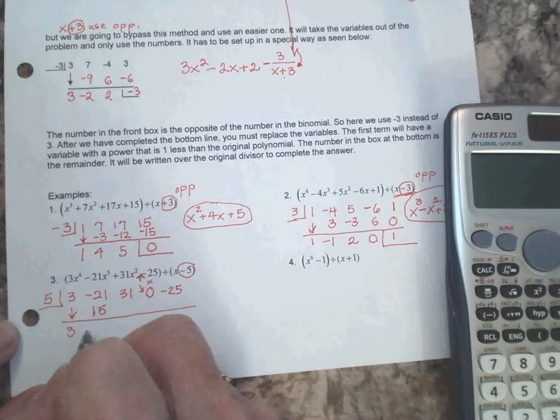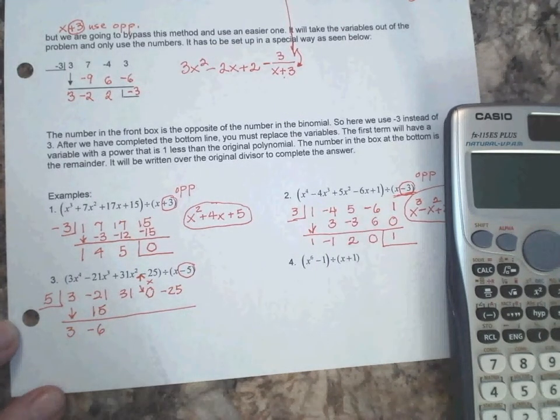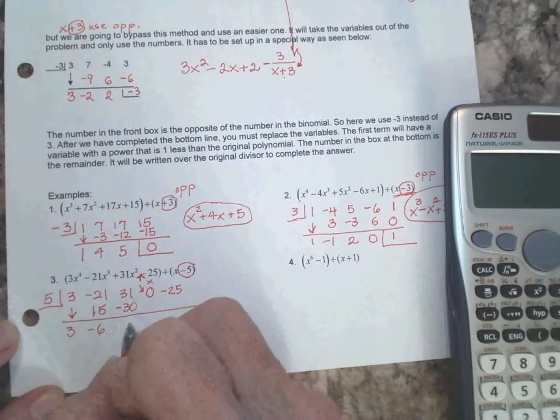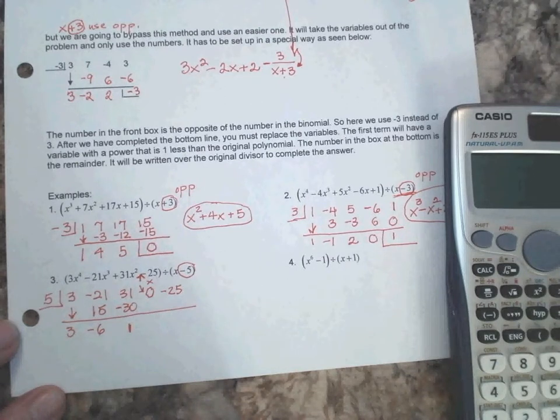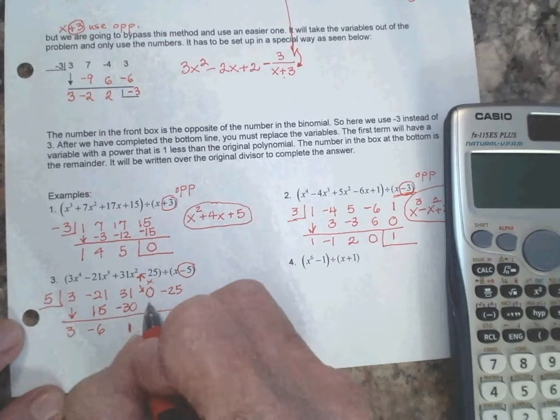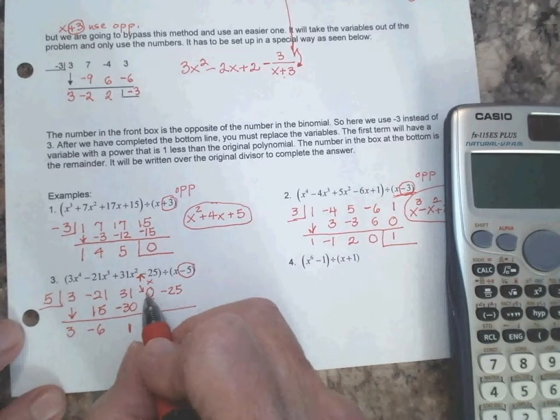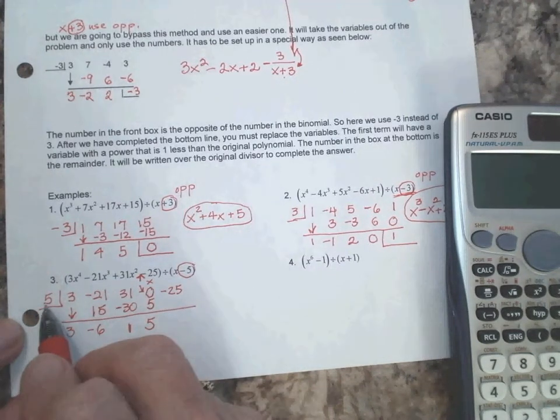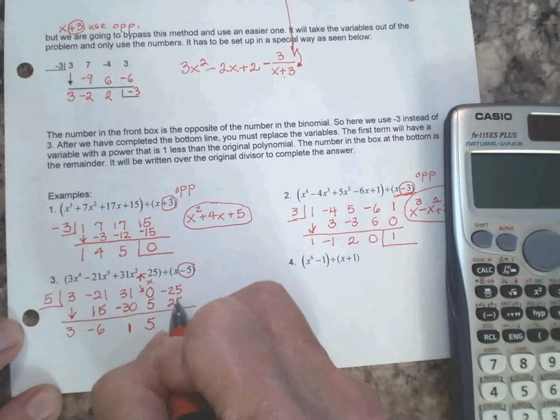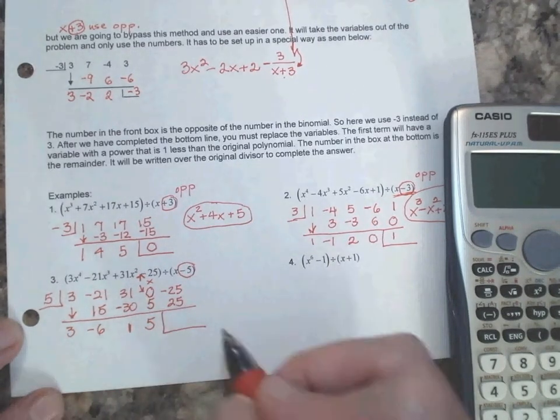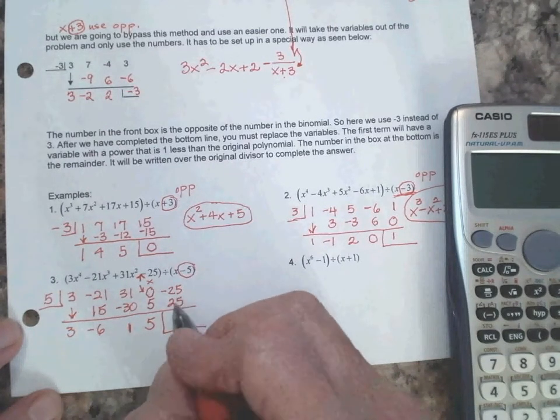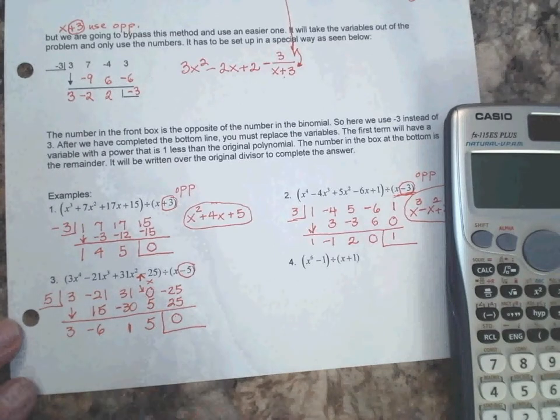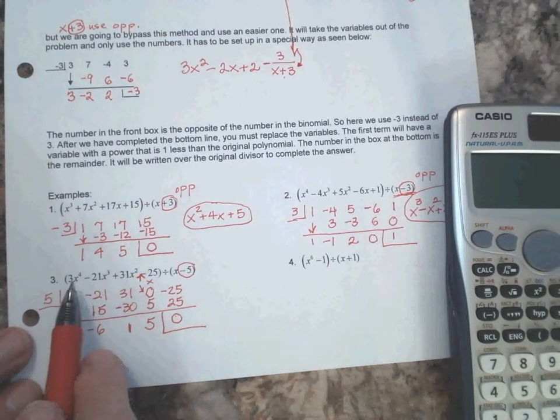3 times 5 would be 15. That would be -6. 5 times -6 would be -30. So that would be +1. 1 times 5 would be 5. 0 plus 5 would be 5. And 5 times 5 would be 25. So my last box down here, -25 and +25, means my remainder is 0. So it comes out to be pretty good.